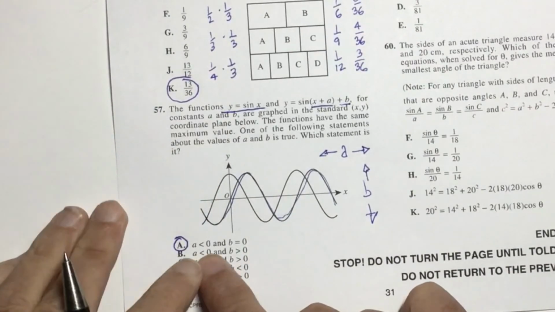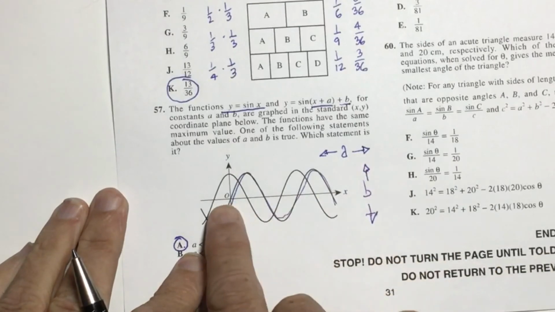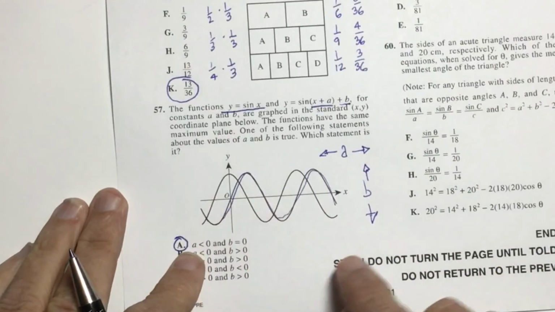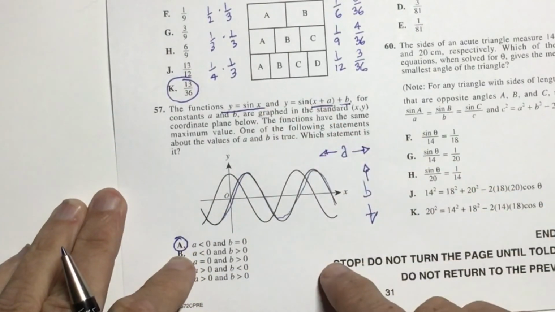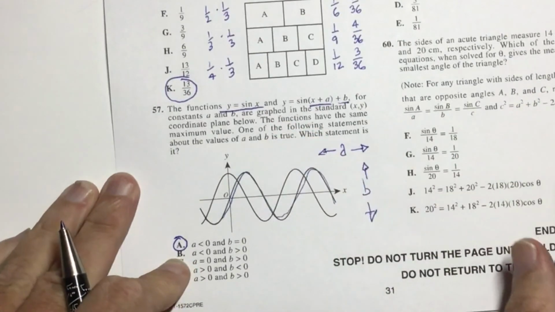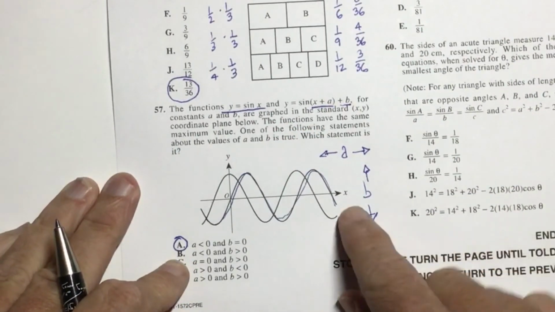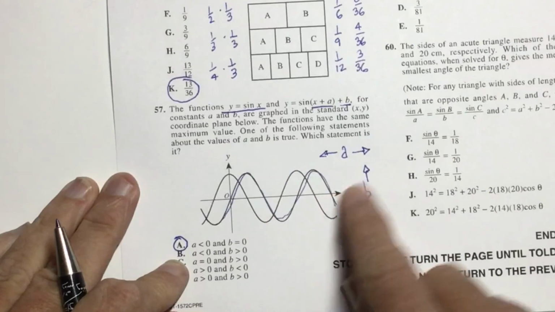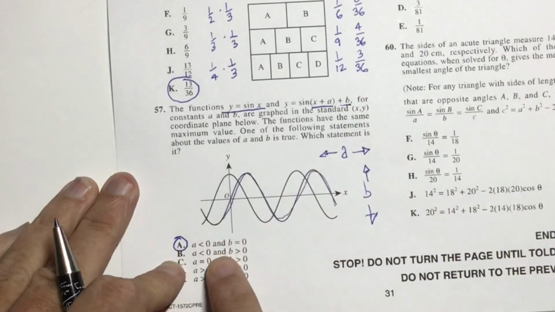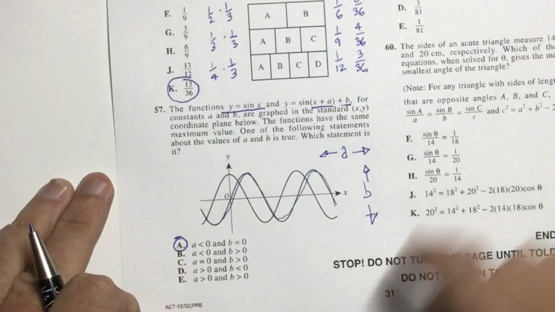We aren't really sure whether a is less than 0 or greater than 0. It could be either one. You could have moved it this way or that way and gotten the same result. That's when you're dealing with sine, which is periodic. But one thing's for sure is that the graph did not move up or down, so b must be 0, and that's our only option there. So answer A.